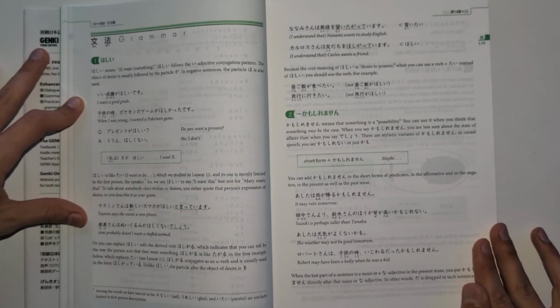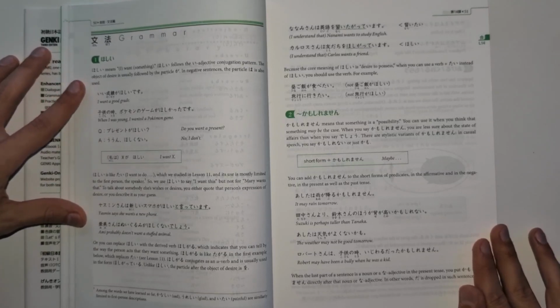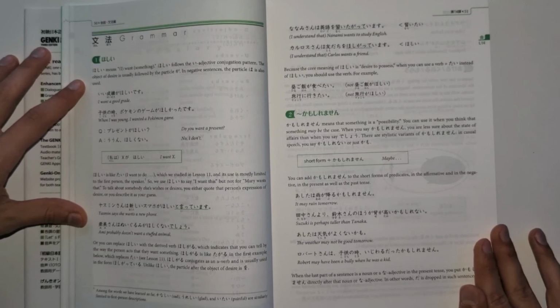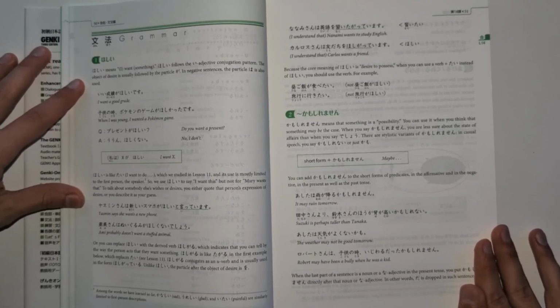So let's continue to the grammar, which I do in quite a unique way, I guess. Maybe it's not as unique as I think, but I basically go onto YouTube first and watch a video like Genki 2 lesson 14 grammar explained. Tokini Andy, for example, is a great resource. After I've watched that video, I go back to the book and read through everything and see if I understand it. Your main goal is to understand the grammar section.